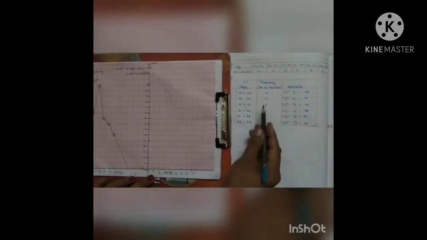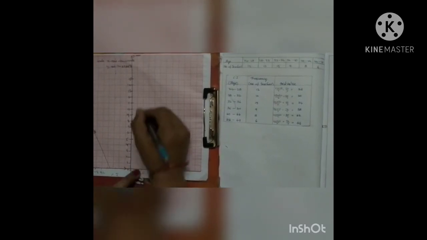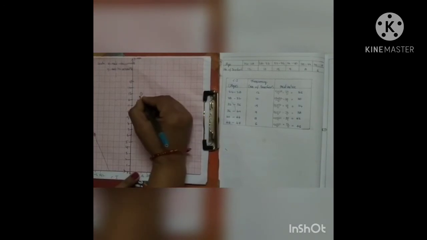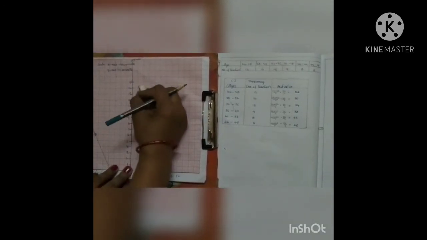At the same time, the mid values and the y-axis values are the same. So here 24 to 28 is 12. The mid value is 26 and it is 12.